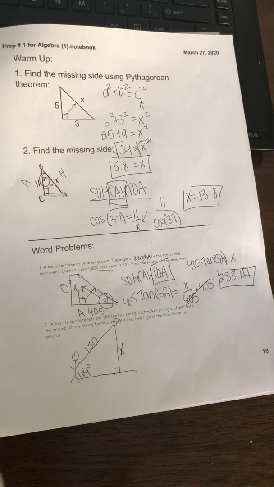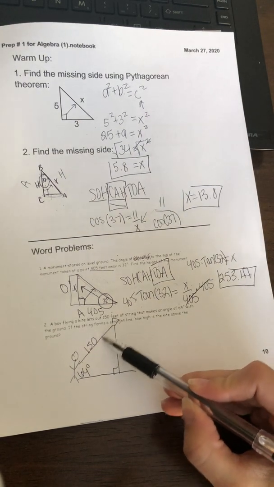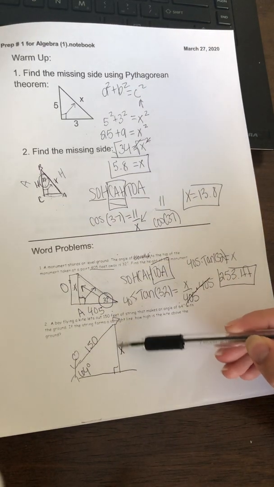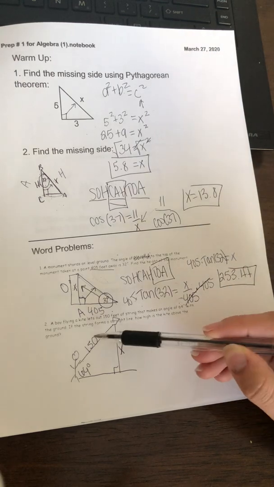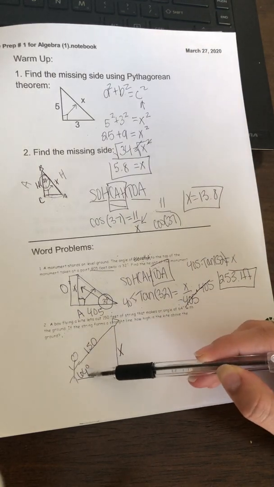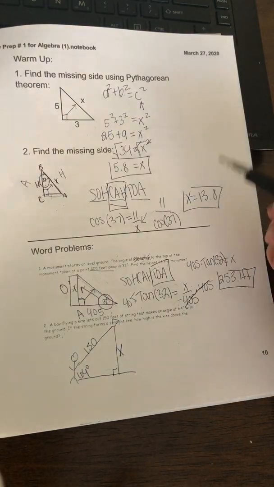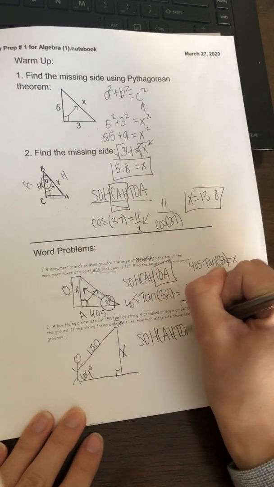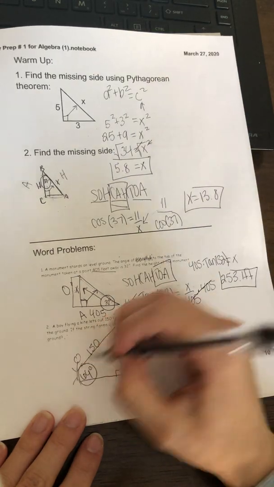Again, I know drawing the triangle, that's the hardest part. The string of the kite is 150 feet long. It wants me to figure out how high the kite is above the ground, so that's where I put X. This angle, it says it's on the ground. So inside my triangle, it has to go on the ground. So that's where 64 degrees is going. So to use SOHCAHTOA again, circle 64.